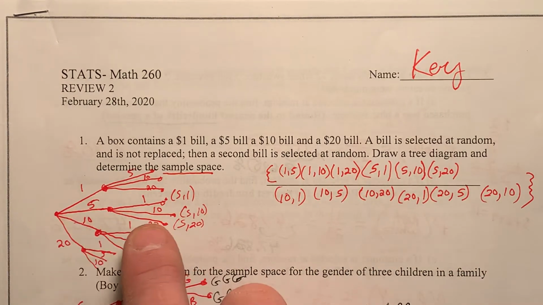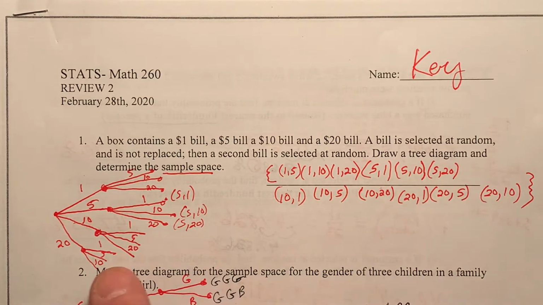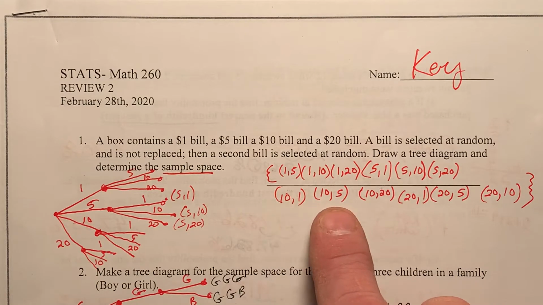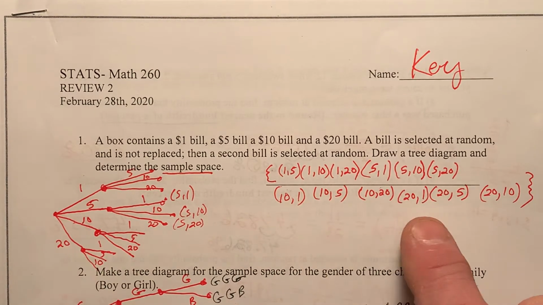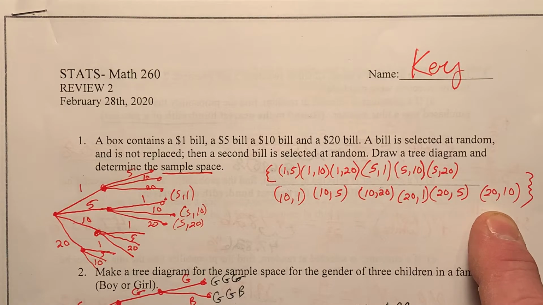If you pull a 5 first, we could get a 5 and a 1, a 5 and a 10, or a 5 and a 20. If I pull a 10 first, I could get a 10-1, 10-5, 10-20. Or if I pull a 20 first, I could get a 20-1, 20-5, 20-10. All right.